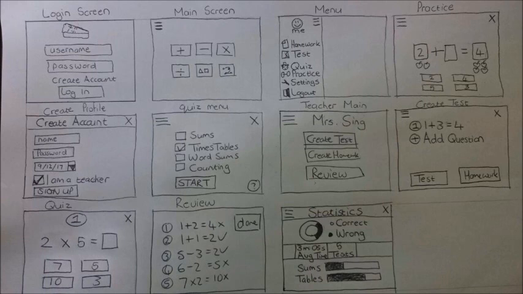This is the low fidelity prototype for the child's mobile app. It details how they can enter practice and quiz mode. It also shows how they can take a worksheet created by the teacher.